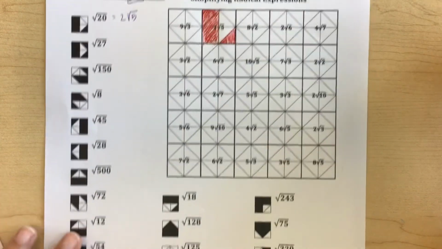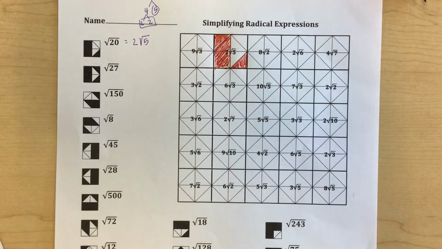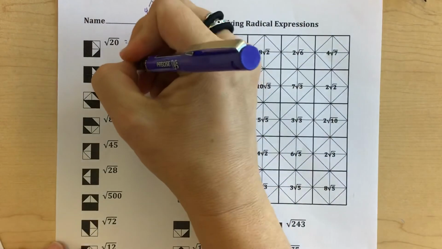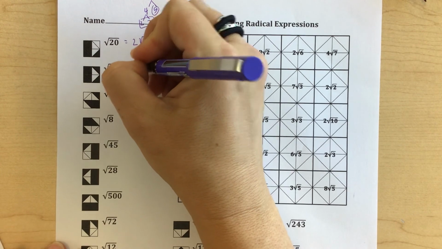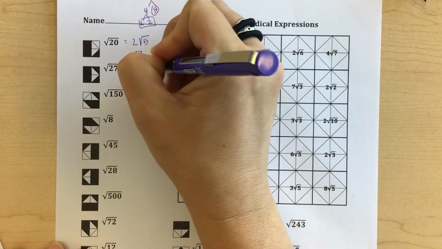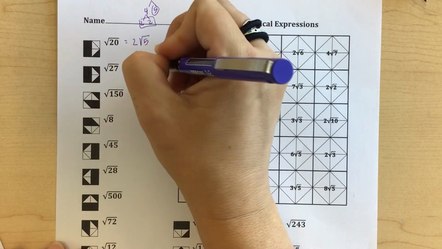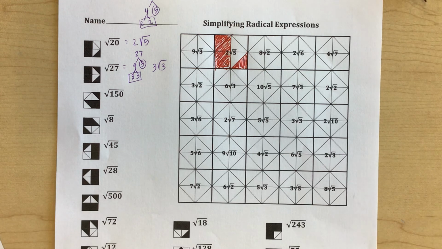All right, that's what you guys need to work on. You can do your work on this paper if you have enough room, or you can use a separate sheet of paper. So again, just to go over it again, 27: we have 9 times 3, and then 3 breaks down. So I have a pair of 3s, so that comes out, and then I have one 3 left over, so that stays in. Okay, pretty simple.